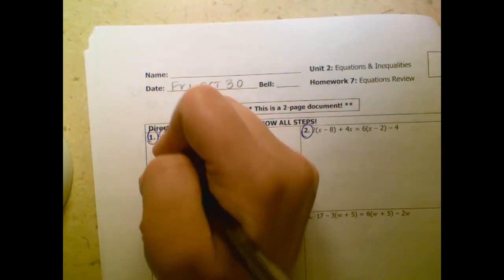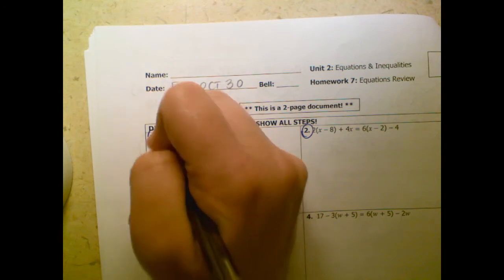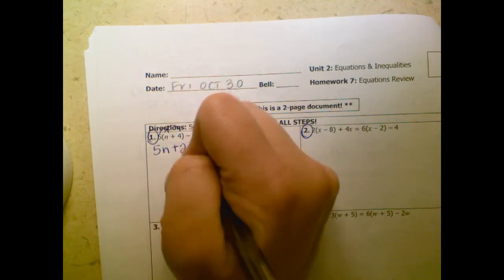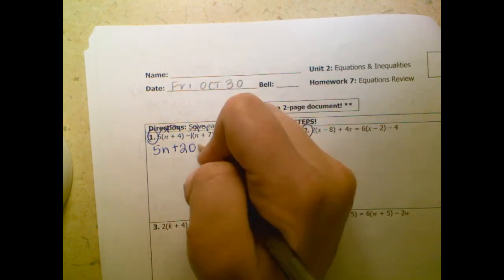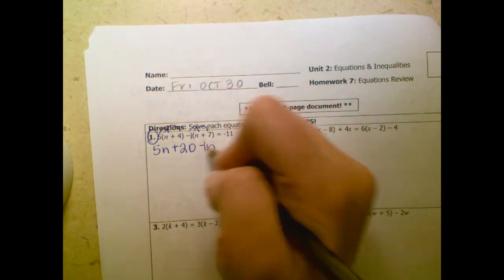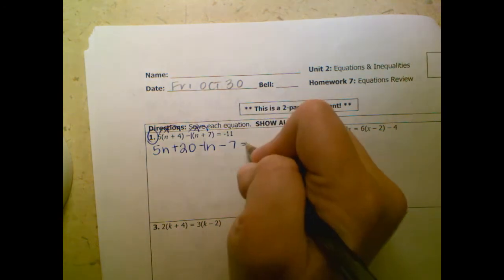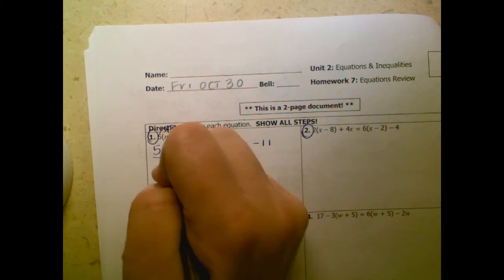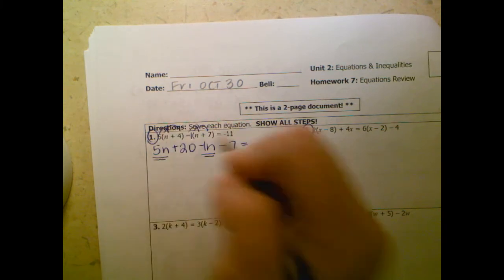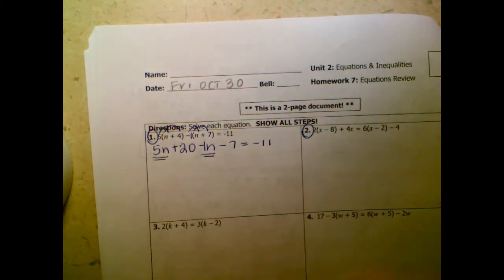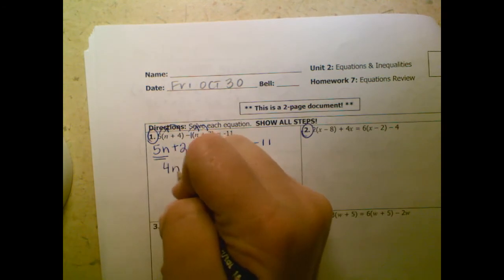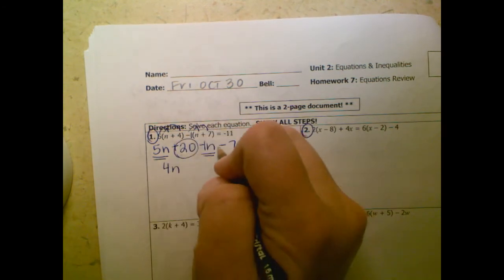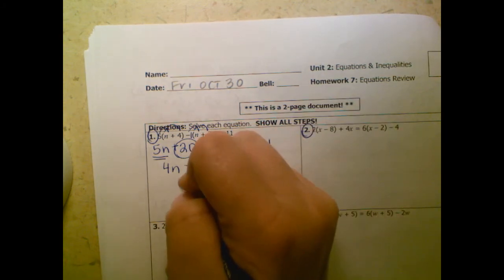5 times n gives me 5n. 5 times 4 gives me 20. I have an invisible 1 that I need to distribute. So I get negative 1n minus 7 equals negative 11. From here, I can combine like terms. So 5 minus a 1 gives me 4n. Combine like terms again. 20 minus 7 gives me 13.